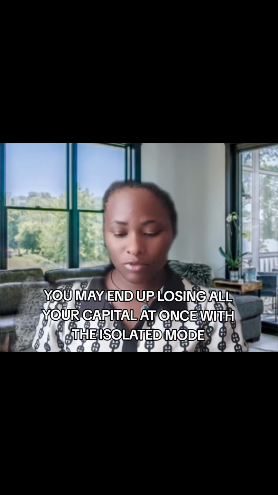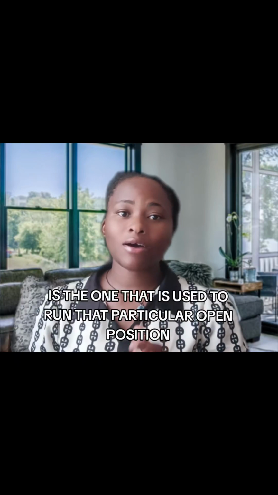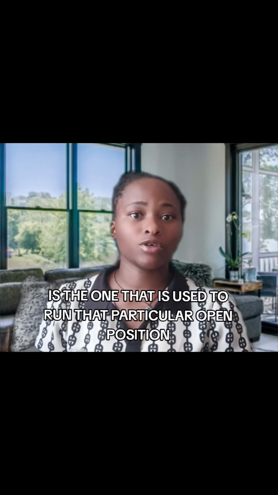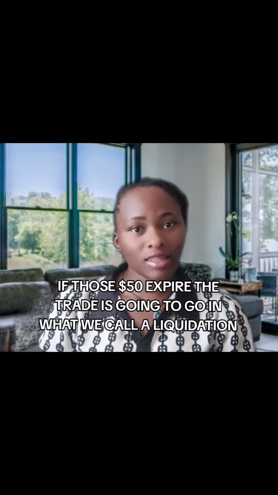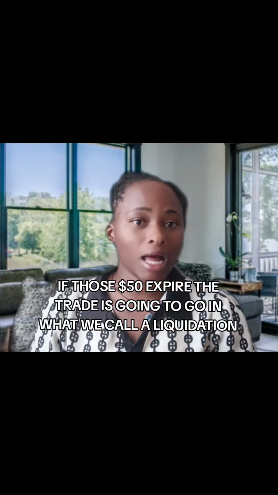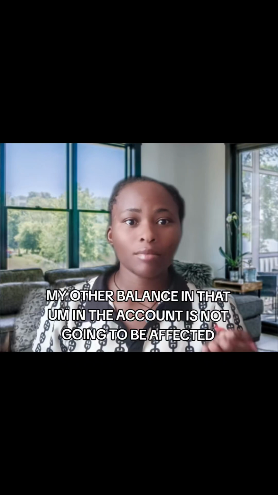With the isolated mode, it is the mode whereby only the assigned capital is the one that is used to run that particular open position. For example, if I say I'm giving this trade $50, if those $50 expire, the trade is going to go in what we call a liquidation. And I'm going to lose only that $50. My other balance in the account is not going to be affected.